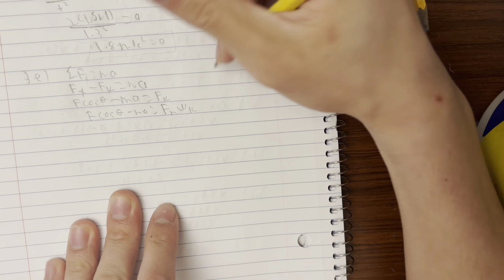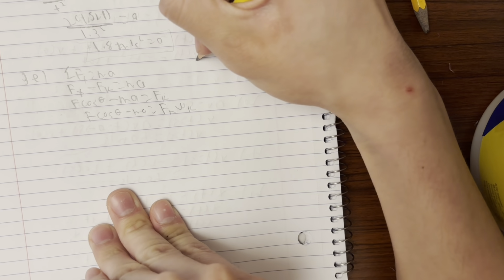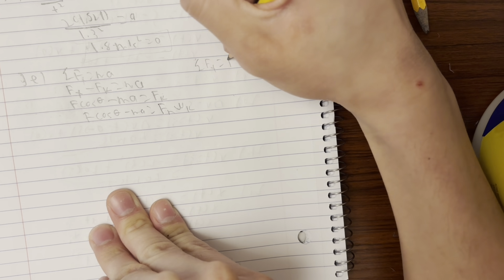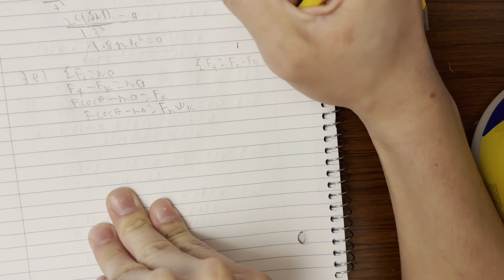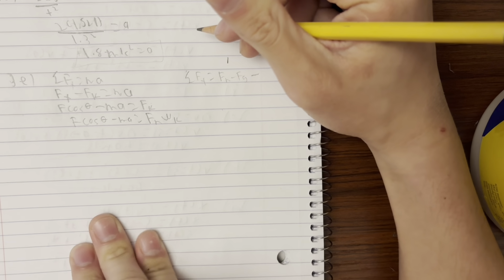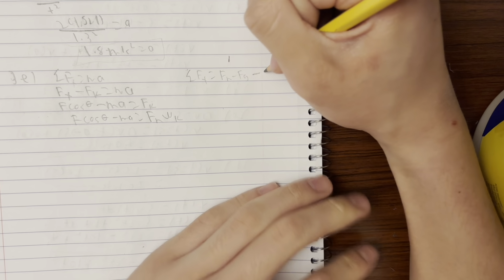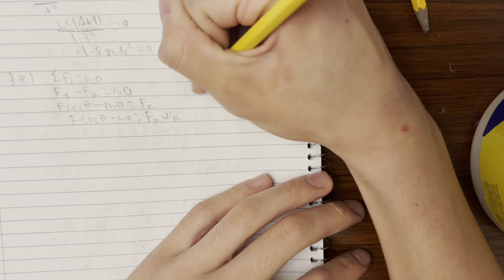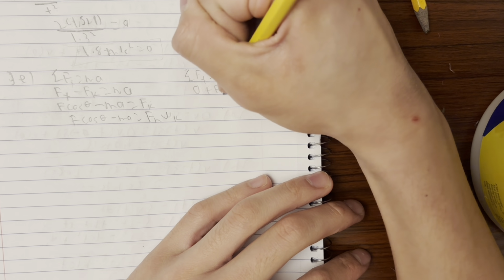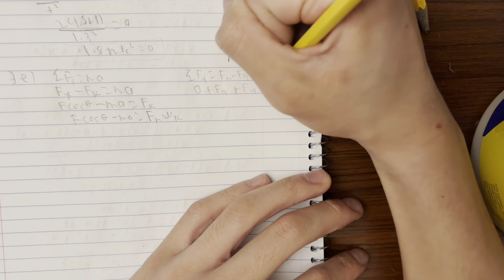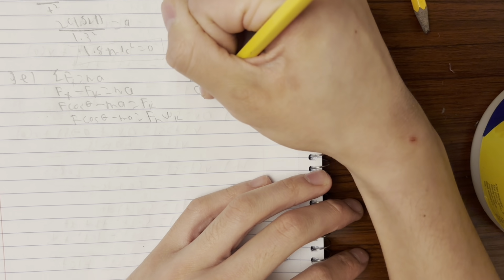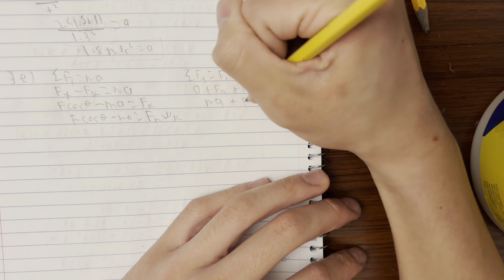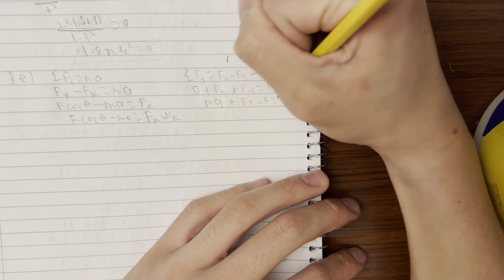Now we're going to find Fn. The net force in the vertical direction is Fn minus Fg minus Fy, since in this problem the applied force is going down, and this is equal to 0. So Fn is equal to Fg plus Fy. Fg is Mg, and Fy is F sine theta, so that will be our Fn.